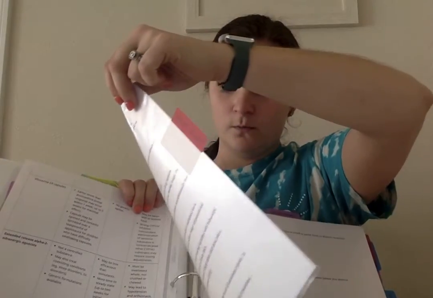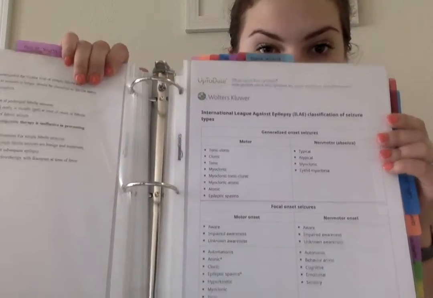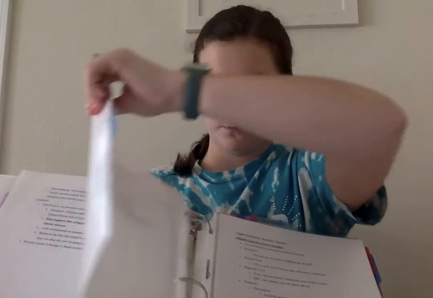So the different kinds of seizures, generalized versus focal, and the symptoms of those, and then the different drugs to treat seizures. I also included a section on febrile seizures. And then this is a table just differentiating the different kinds of seizures that I got from Up to Date.